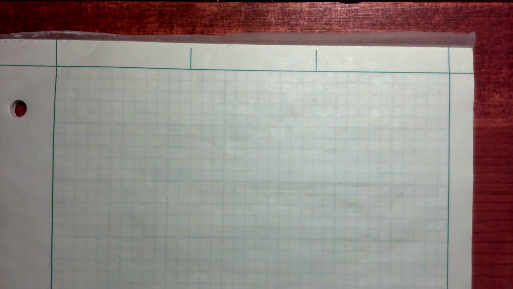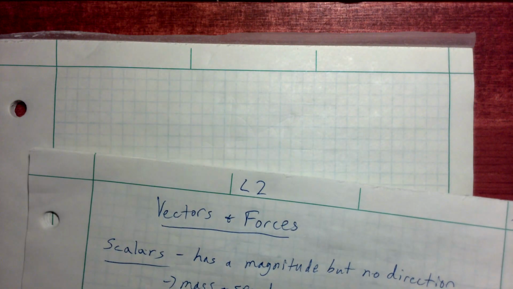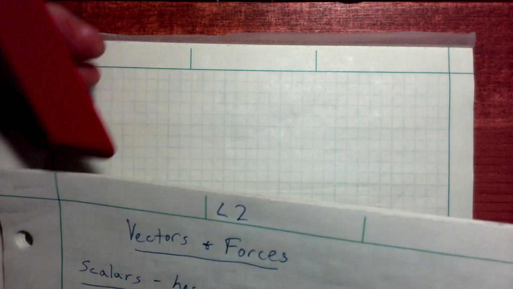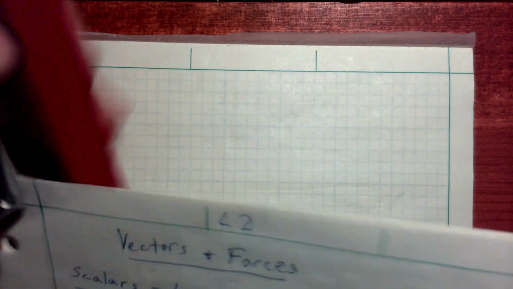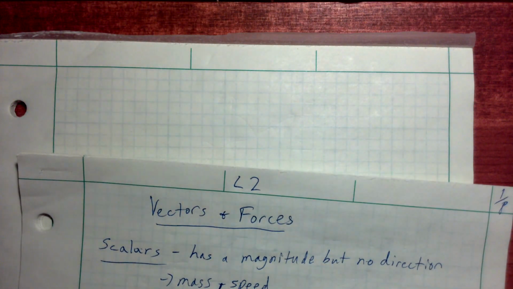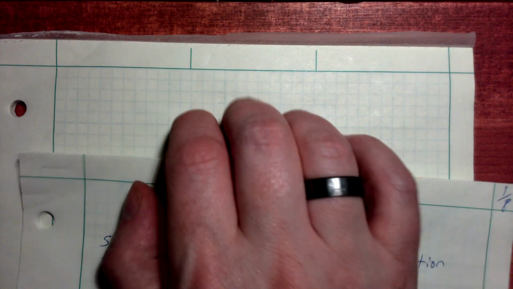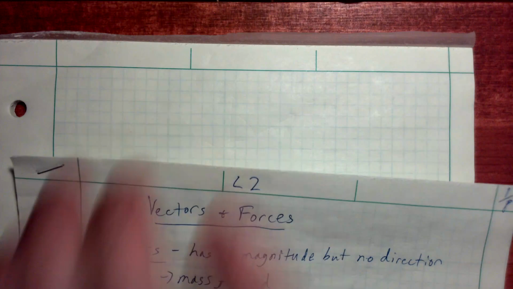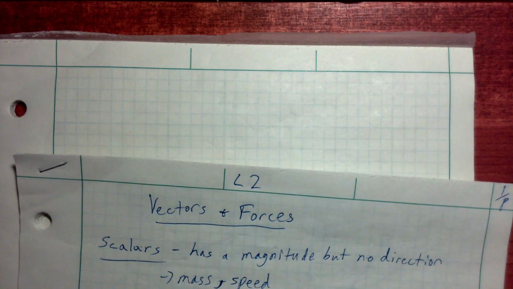Try to keep me organized here. If I don't, I'll have papers everywhere. Oh no. That's a piece for the blooper reel. Try this again. There we go. All right.